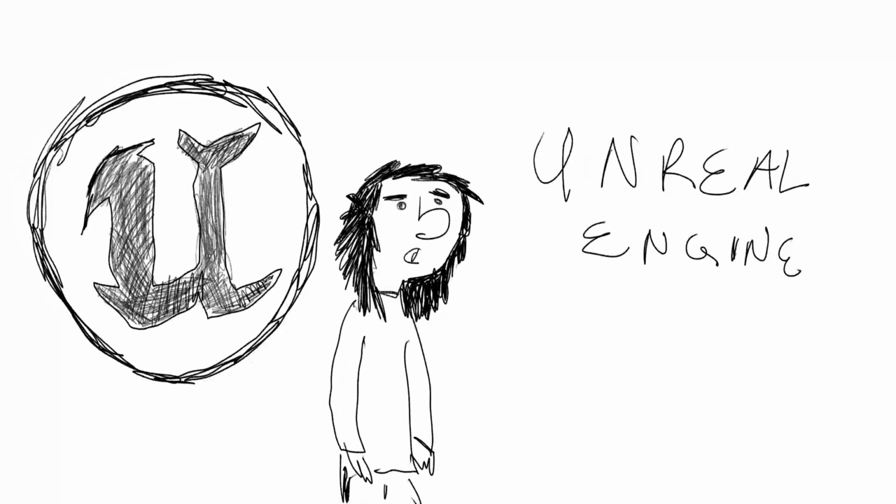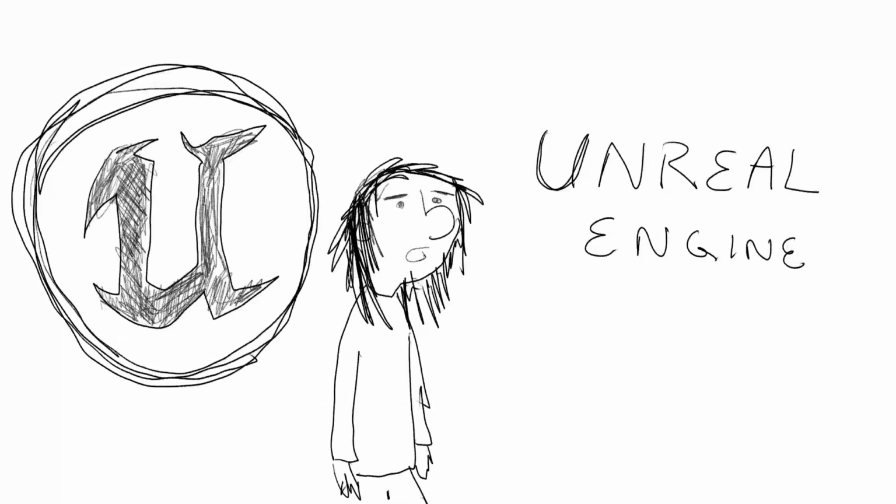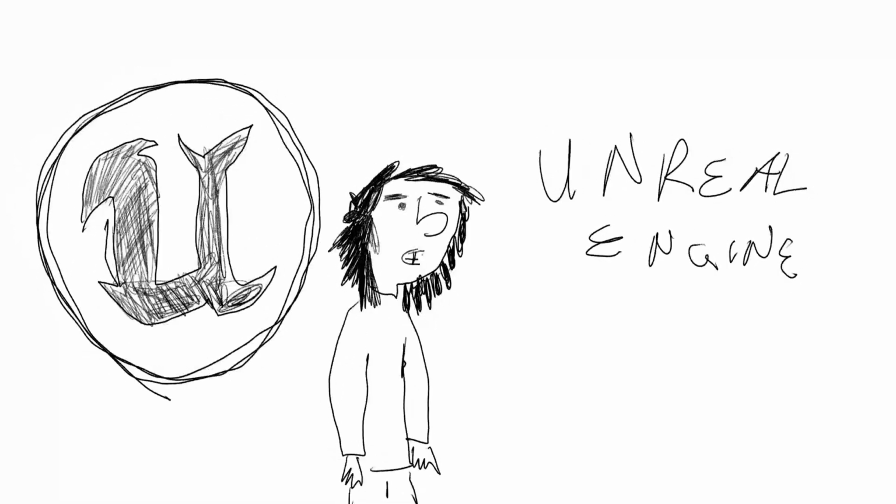How you doing? My name is Barry, and today we're going to spend the next 45 minutes making sure you know everything there is to know about adding a free look system in Unreal Engine 5.